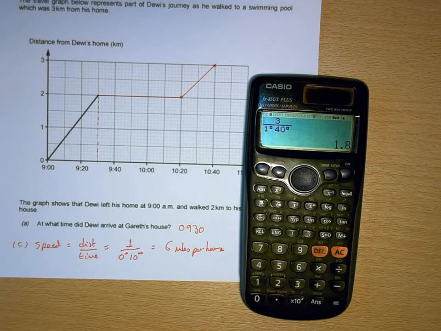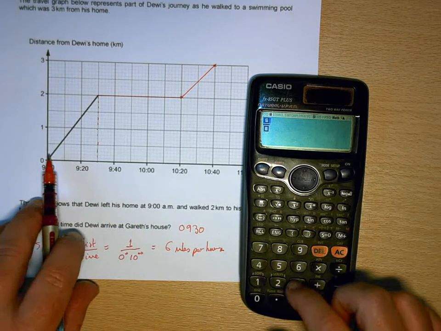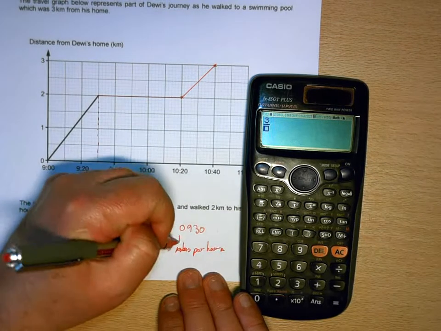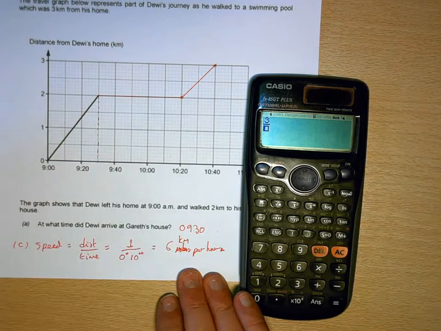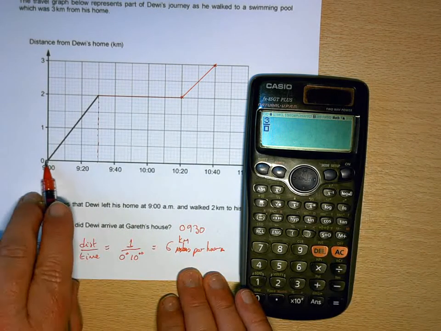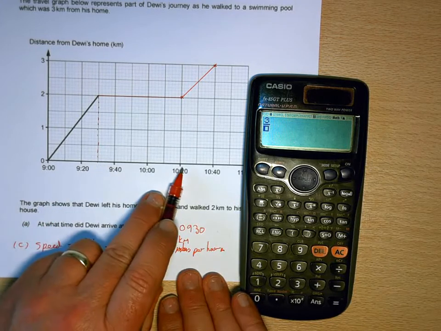If the question had asked what would be the average speed while they were moving, then that would be a bit trickier. It would still be 3 on top because they've covered the 3 kilometers, not miles per hour, sorry, kilometers per hour. So the 3 would still be on top, but this time you'd have your 10, 20, 30, 40, 50 minutes.